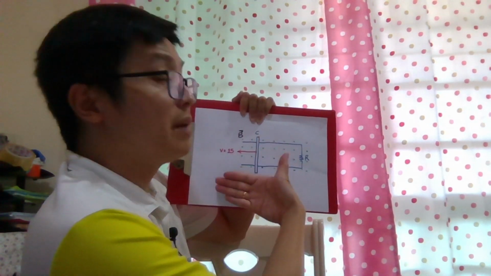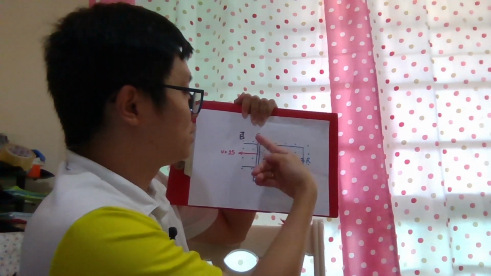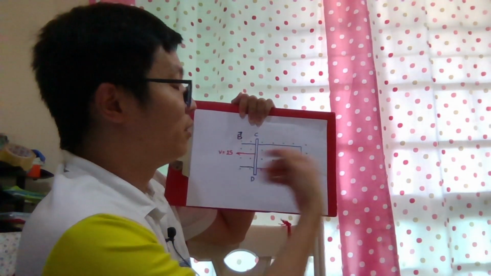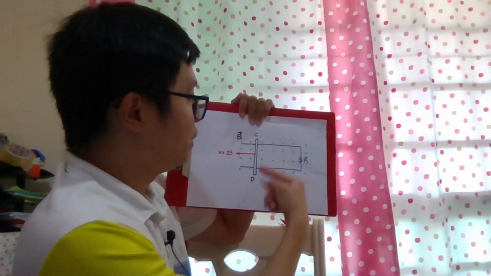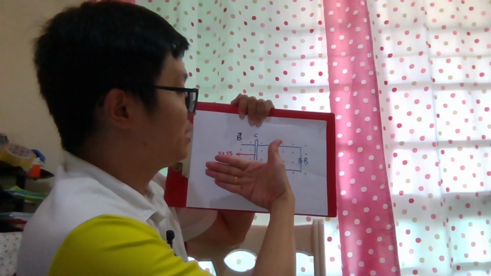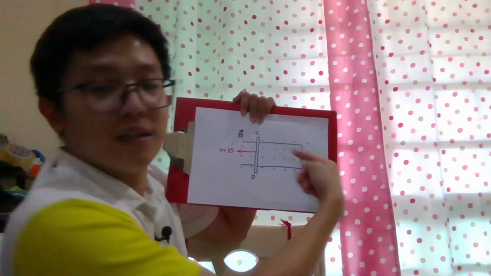So the EMF direction is from D to C, because my thumb is going up. Or the induced current should go from D to C. You see, where's my direction of thumb? My thumb is upward. So the induced EMF is from D to C. So how should I draw?